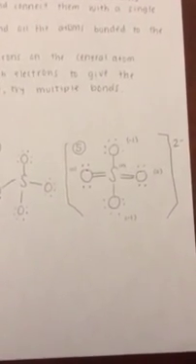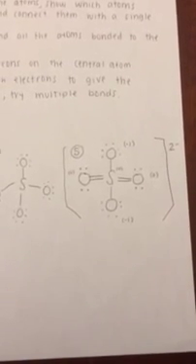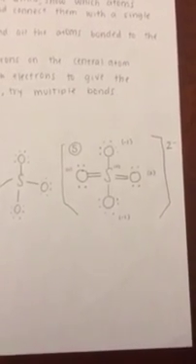So this is what the Lewis structure for sulfate would look like. There's different ways to write it. This is the way that I chose to write it. So that's how you do it.